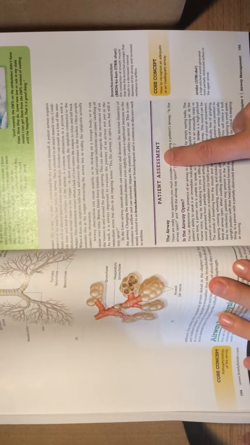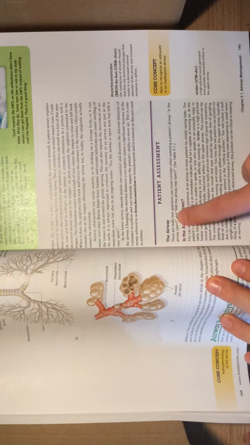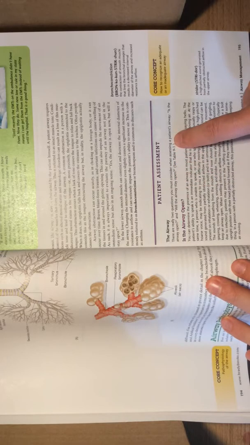The patient assessment, the airway. There are really two questions you must consider when assessing a patient's airway. Is the airway open, and will the airway stay open? See Table 9.1. Is the airway open?